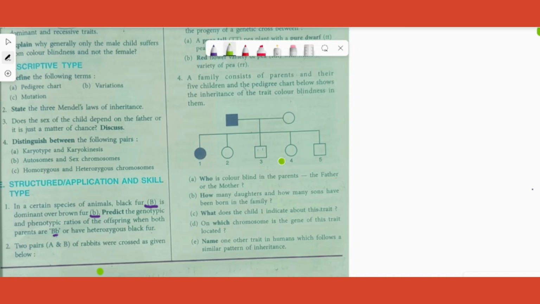What does the child 1 indicate about the trait? It indicates that it is a colorblind trait, so therefore we know it is recessive. It indicates that the first child shows the trait is recessive and therefore she is colorblind. That's what you're writing. On which chromosome is the gene of this trait located? We know colorblindness is an X-linked trait. So therefore, it means that it is X. On the X chromosome, it is found. The gene is found on the X chromosome. That's the answer.